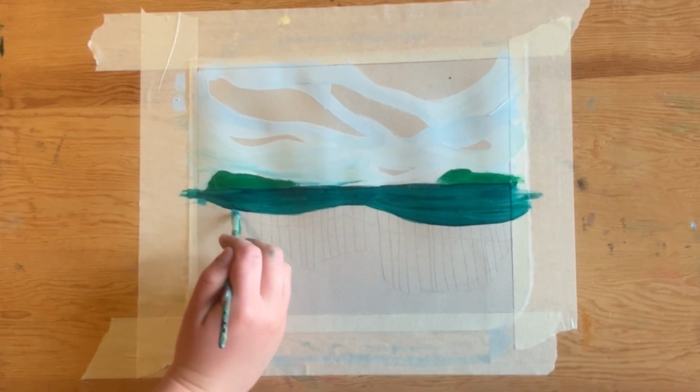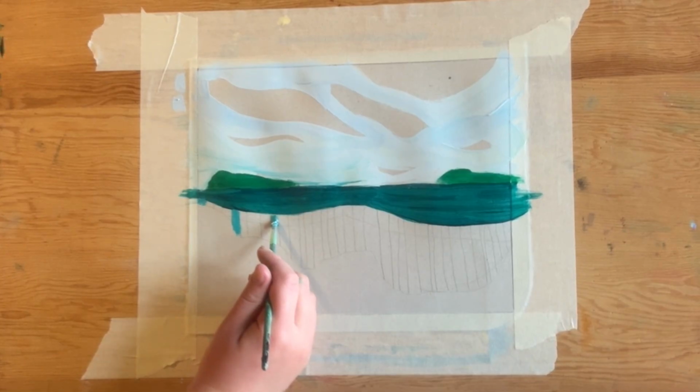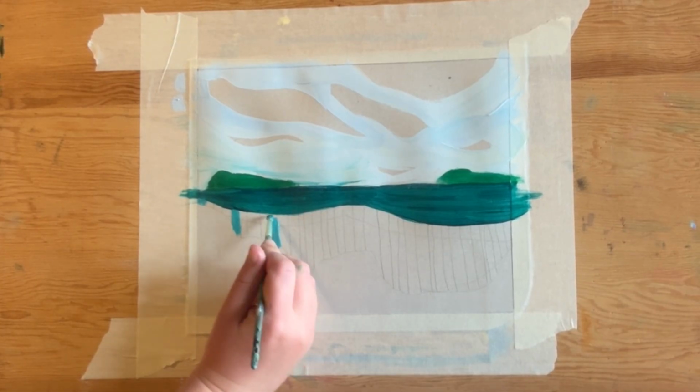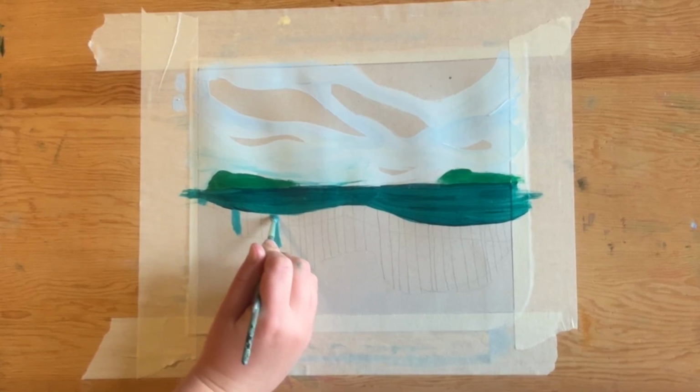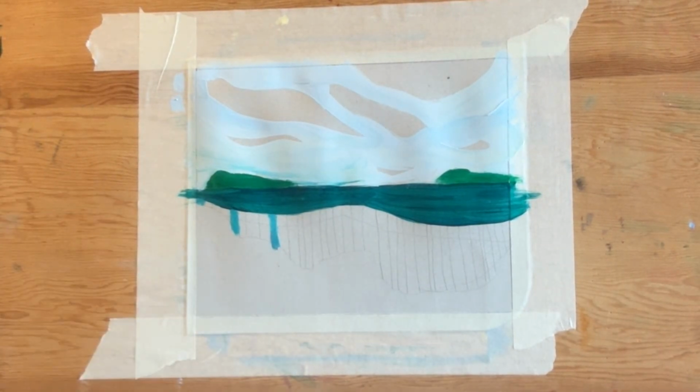We're now going to start in on the stripes. These are various mixtures of blue, green, and white in a sort of random pattern. Another fun way to approach this would be to do it in a specific pattern, in a specific color pattern. However, I've done it just randomly.